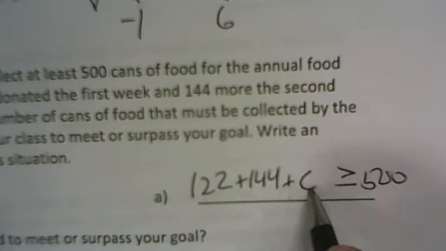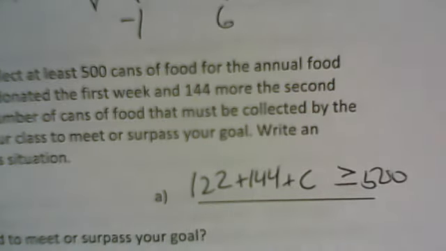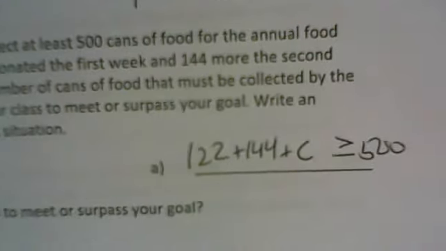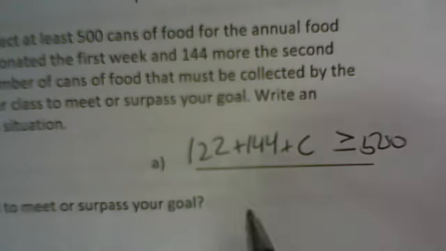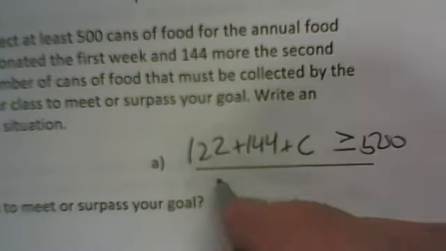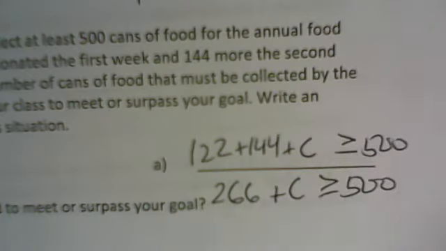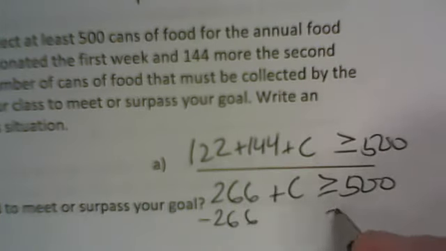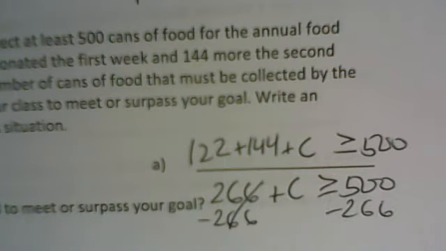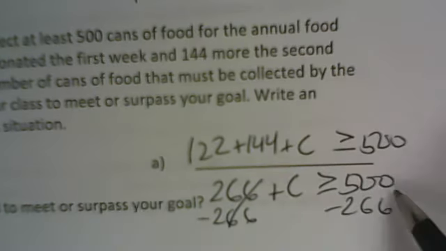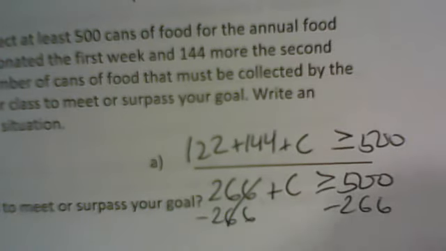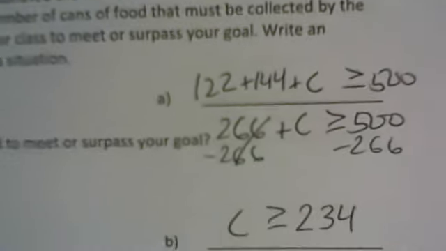So we're going to have another week. We're going to add whatever is donated the third week, so that when we add all of these together, we want it to be greater than or equal to 500. And that's the equation you should have for part A. Then to solve that equation, if we add 122 plus 144, that's 266 plus C is greater than or equal to 500. And then we can get C by itself. If we subtract 266 from both sides, the amount of cans that need to be donated the third week is going to be 500 minus 266, which is greater than or equal to 234 cans.